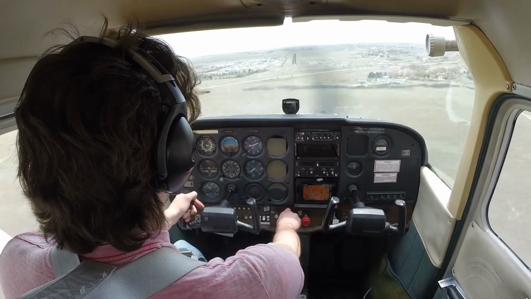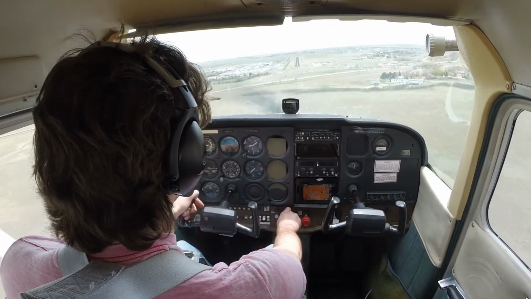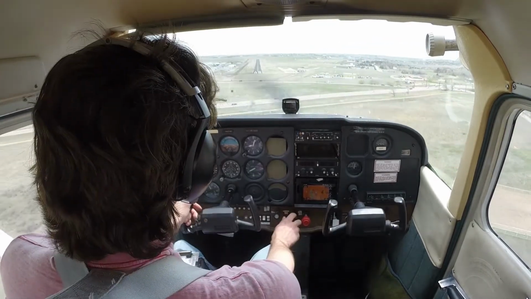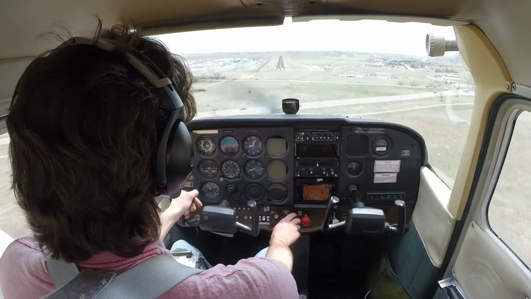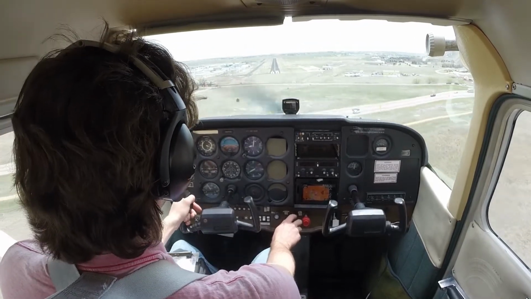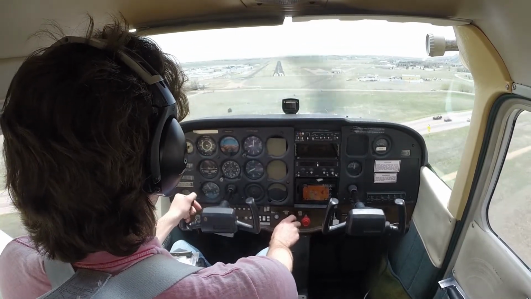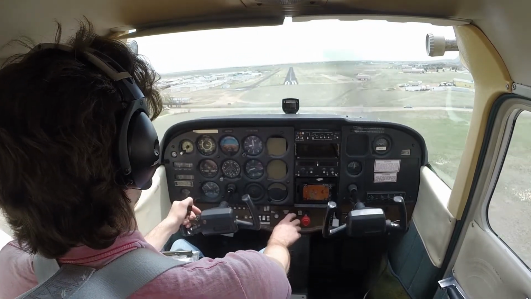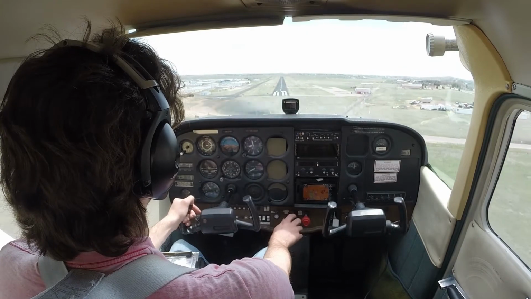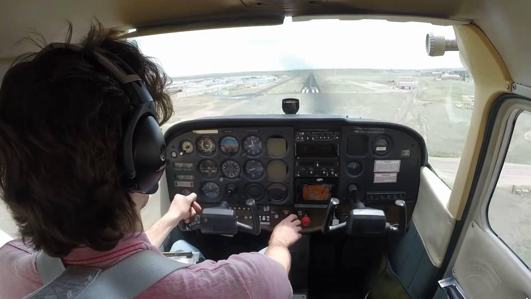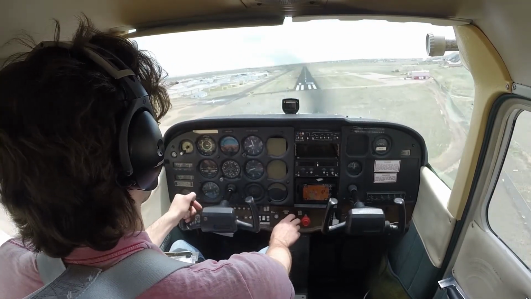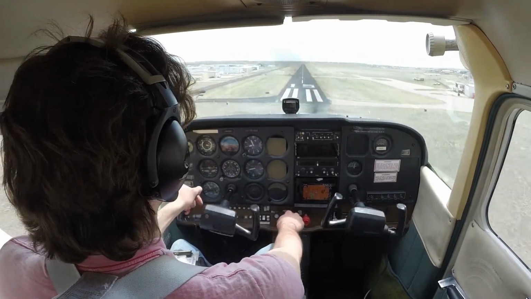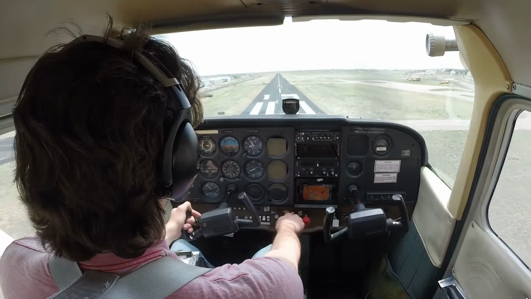Meadow Lake traffic, 76 Romeo, left crosswind, departing the pattern. All right, he's going out of the pattern, so we don't have to worry about him anymore. Still a little high. Throttle out a little bit. We're a little fast too, actually. And aiming for the numbers. All right, over the threshold, power to idle.